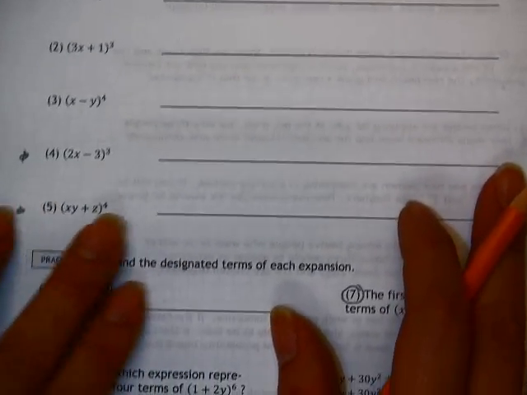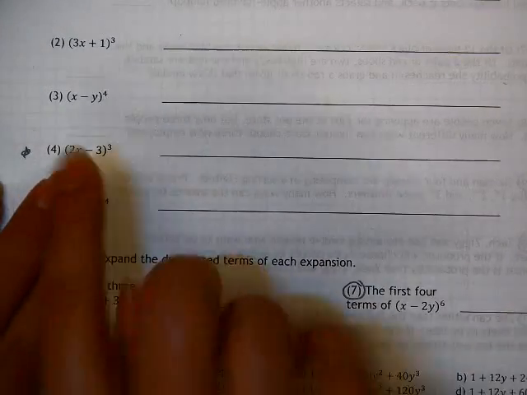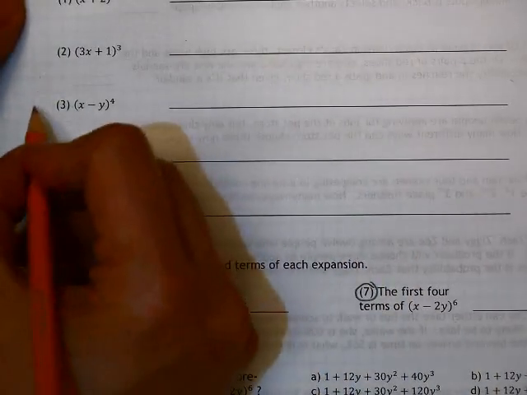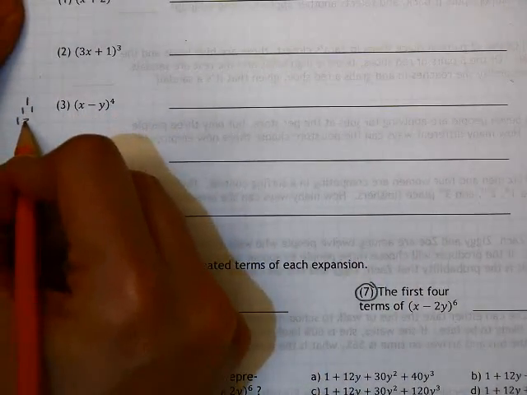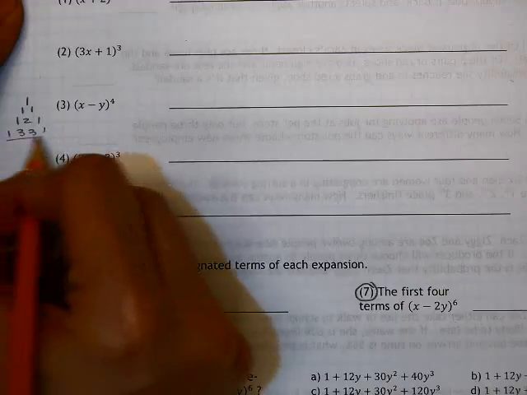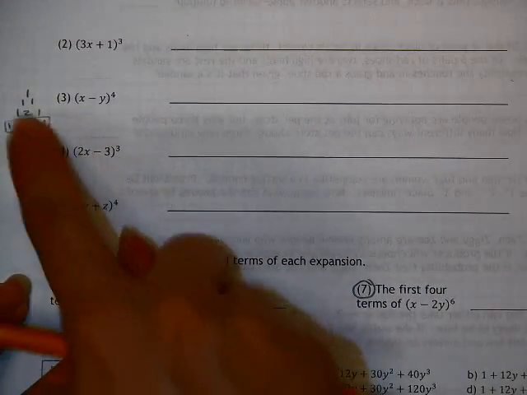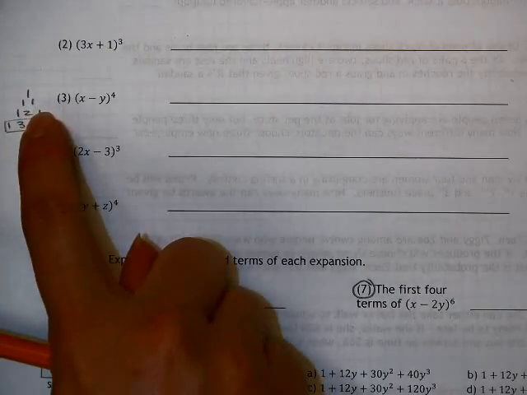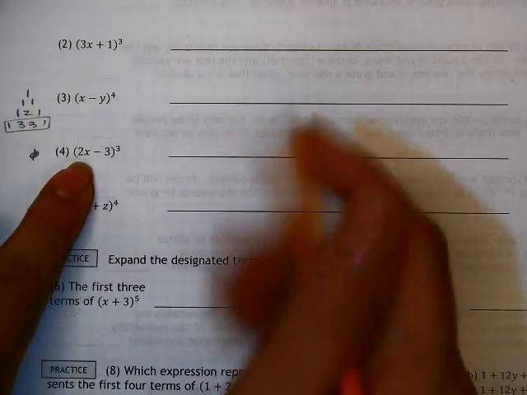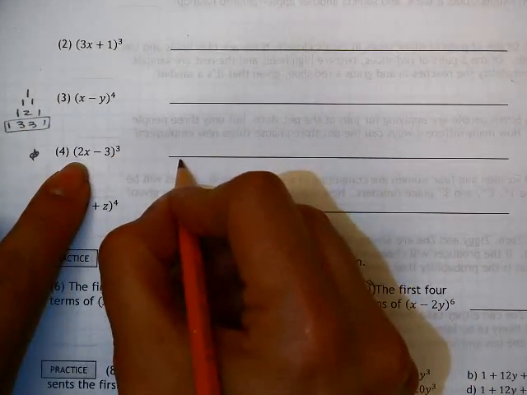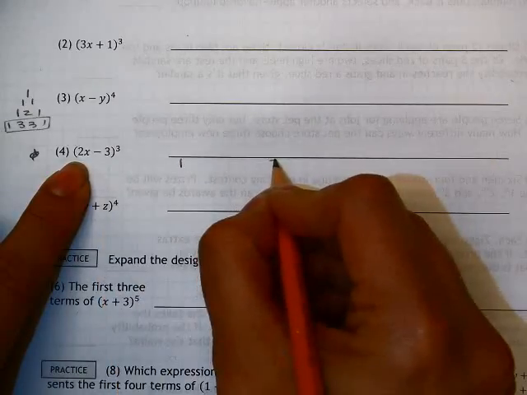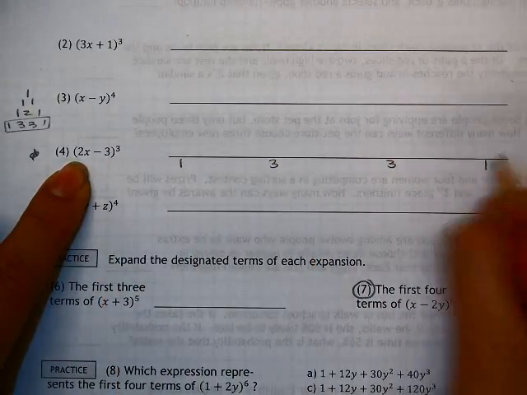We are looking at expanding binomials. So for this one, you can use Pascal's triangle. This gives the coefficients that you're going to be multiplying. This is if it was just to the first power, the second power, the third power, and we're doing the third power. So I'm just going to write down 1, 3, 3, 1.